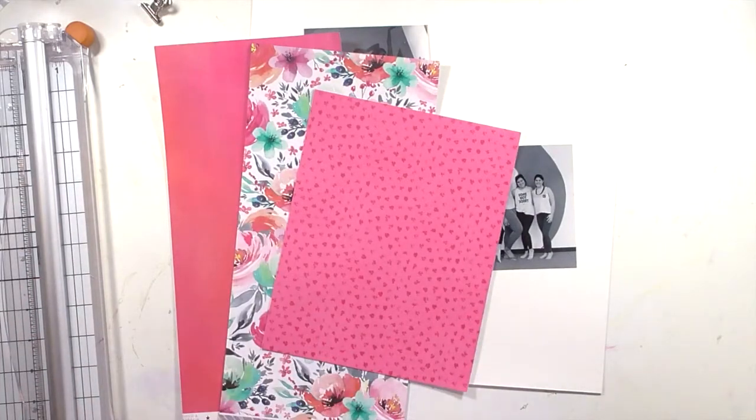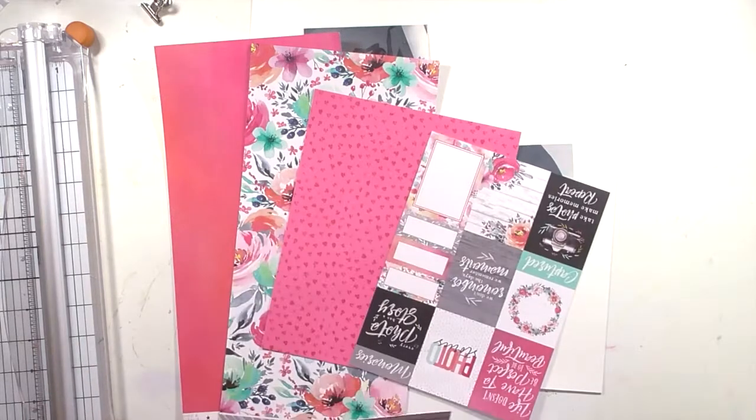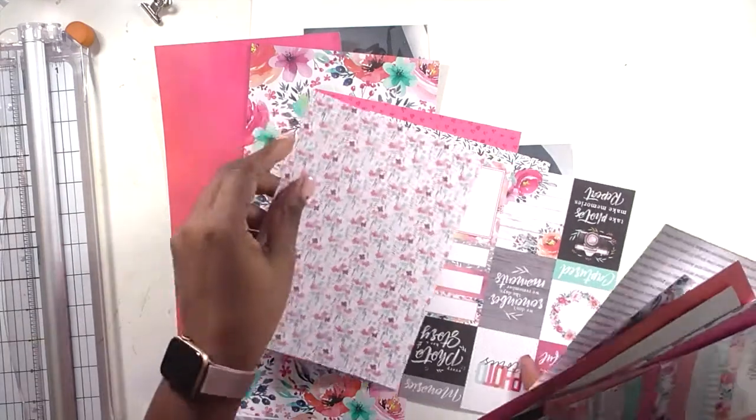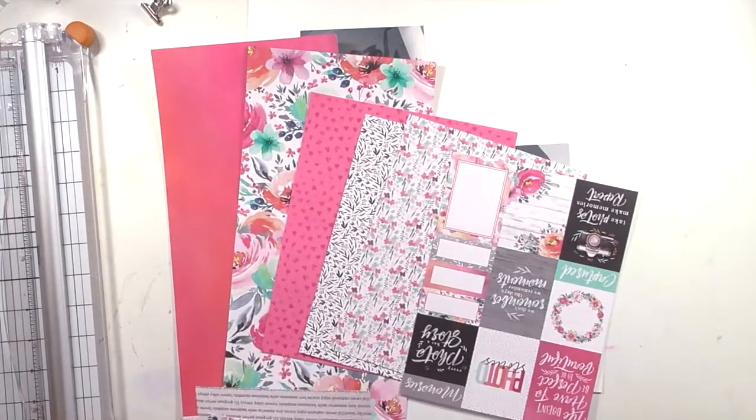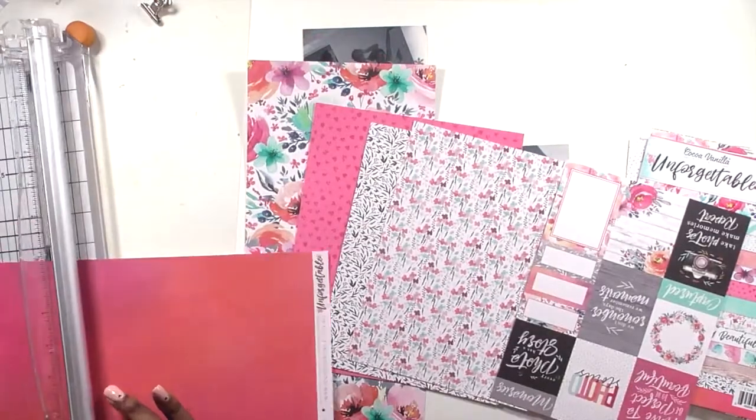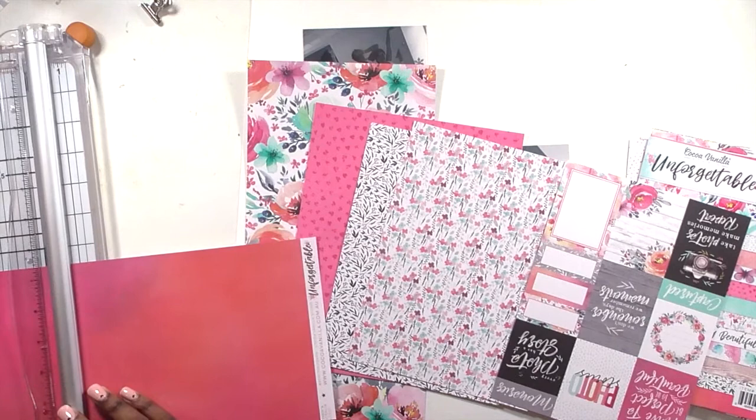Today I have a layout for Cocoa Vanilla, and I have a different kind of design. I normally am not attracted to grid or geometric designs. I'm normally attracted to free-flowing 12 by 12s where there's no real rhyme or reason and I'm just sticking things down. So for today I decided to challenge myself and create a grid style.